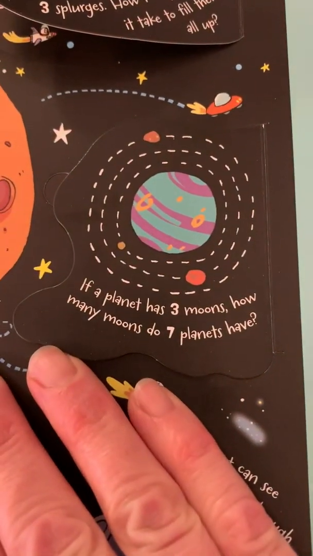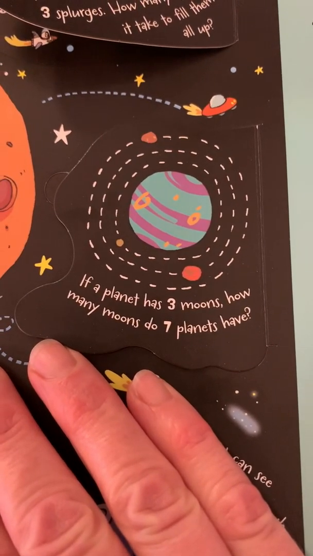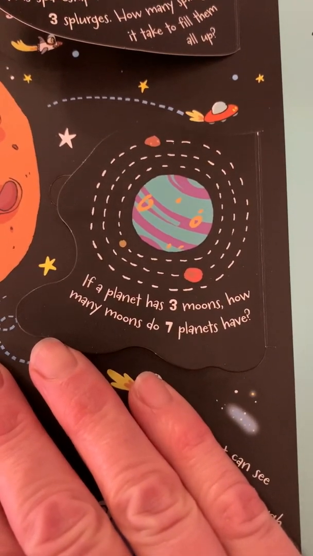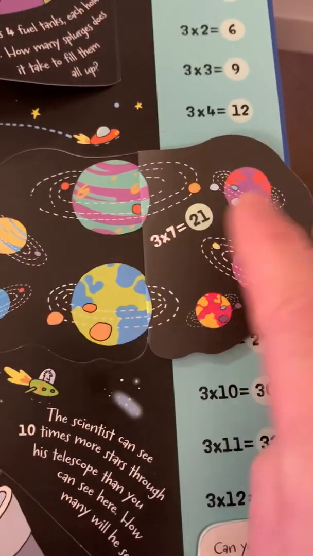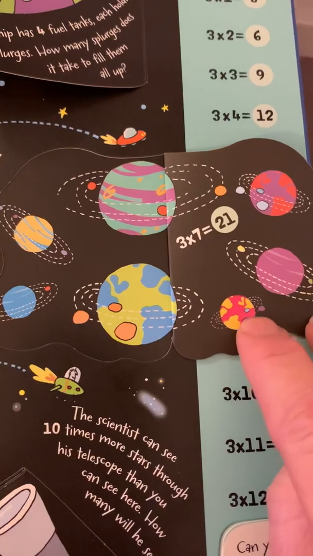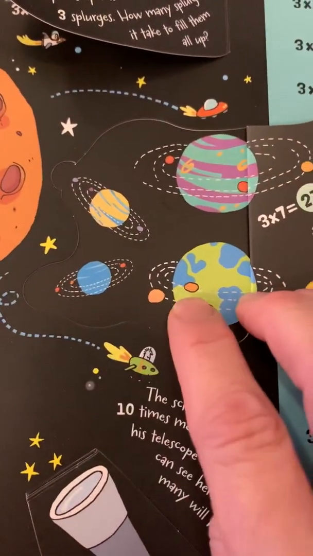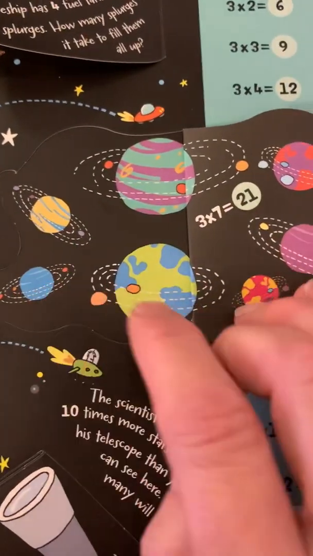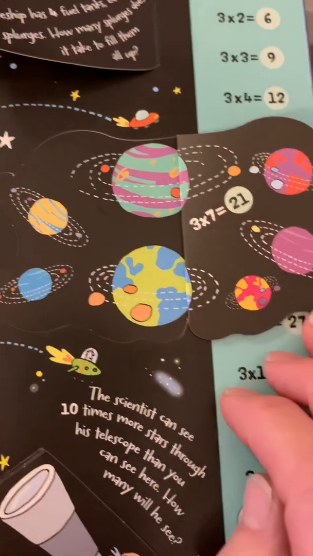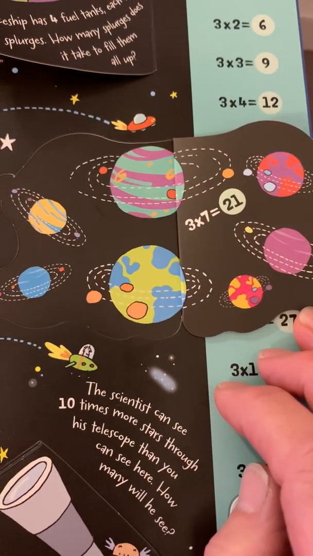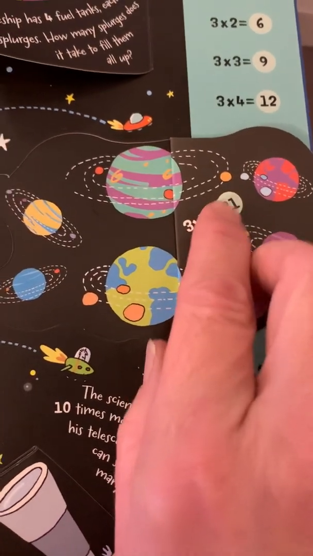If a planet has 3 moons, how many moons do 7 planets have? So that would be 7 times 3. 1, 2, 3, 4, 5, 6, 7 planets. And if you look at these pictures, each one has 3 moons going around it in orbit. So with 3, 6, 9, 12, 15, 18, 21. 3 times 7 is 21. And look at that. 2 plus 1 would give you 3. So that's a helper to check yourself.